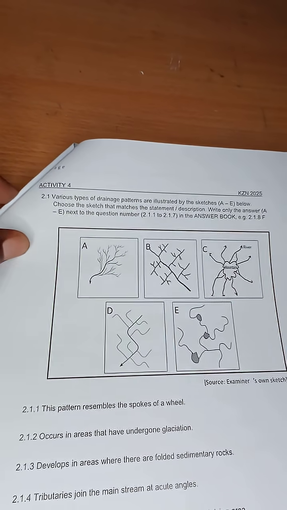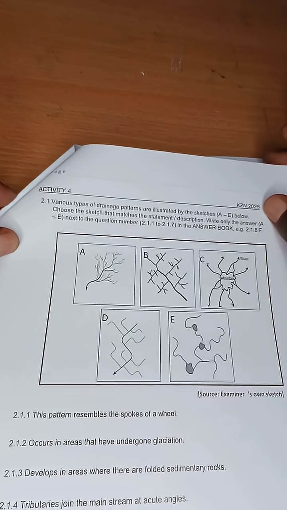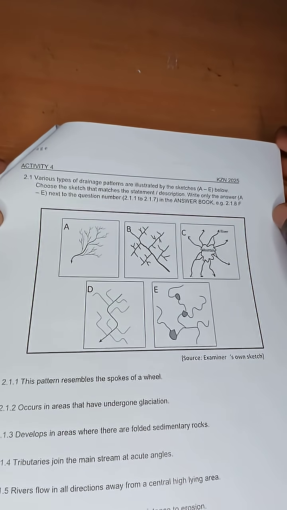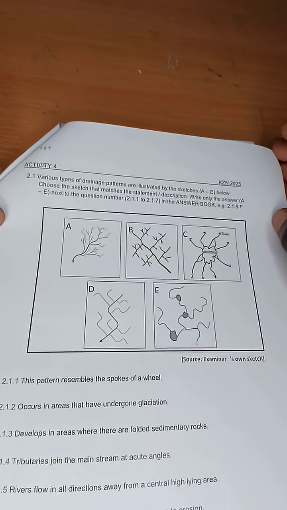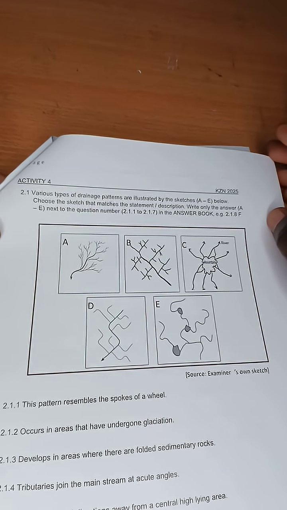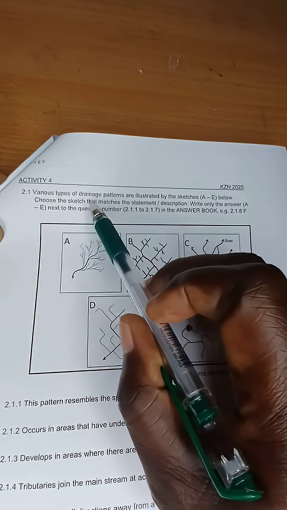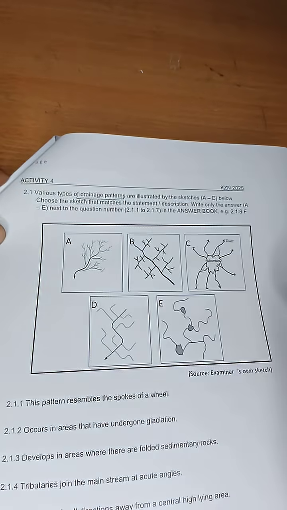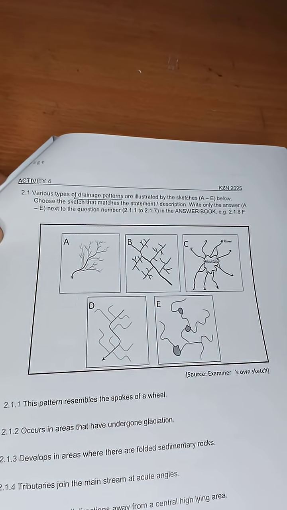Good evening, good evening. I'm still continuing with geomorphology, the short questions, the ones out of 8 and the ones out of 7. That's what I'm concentrating on now. Okay, various types of drainage patterns. We are doing drainage patterns now, illustrated by the sketches A to E.